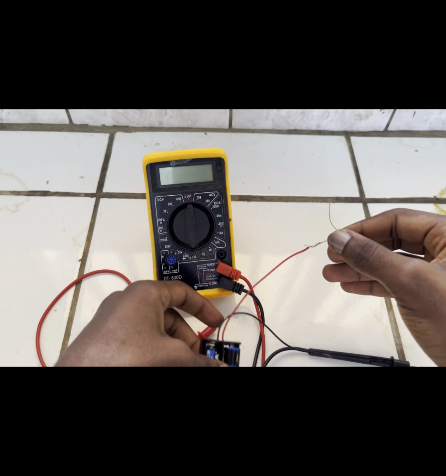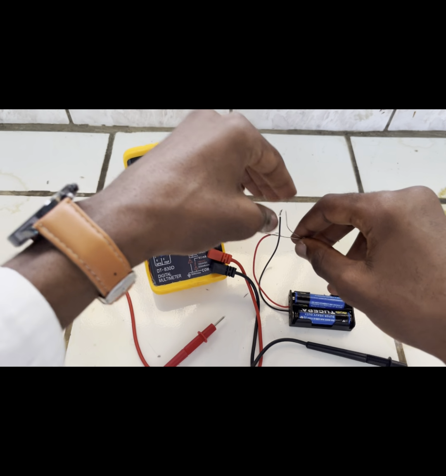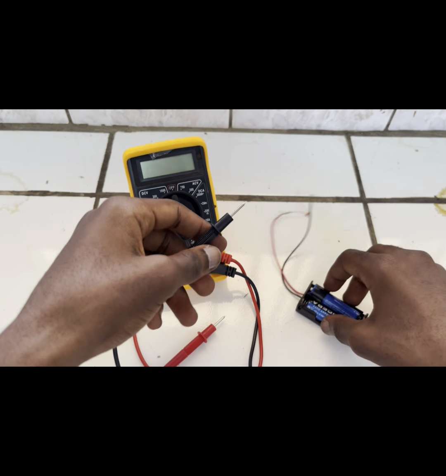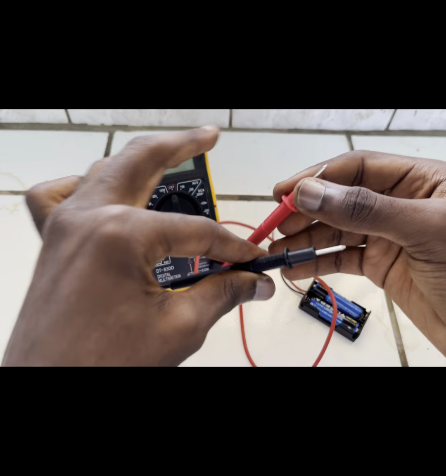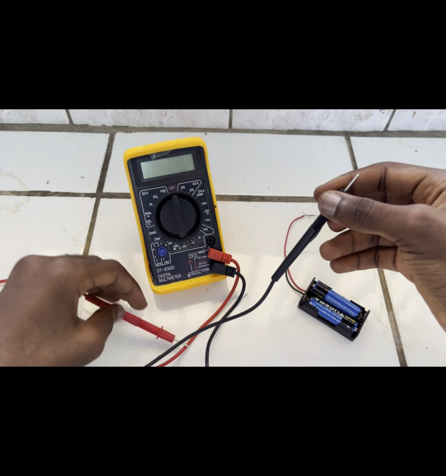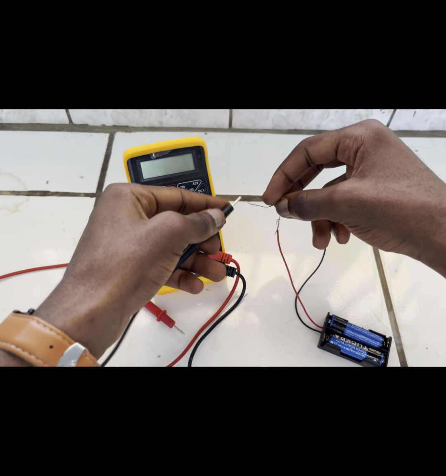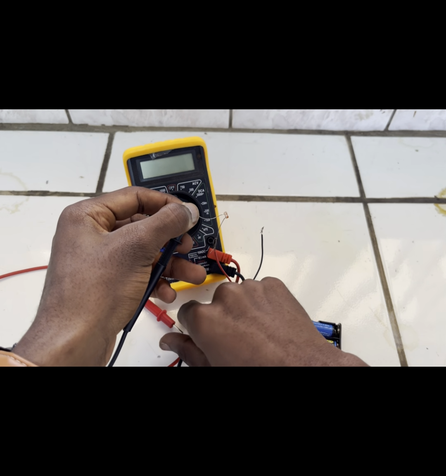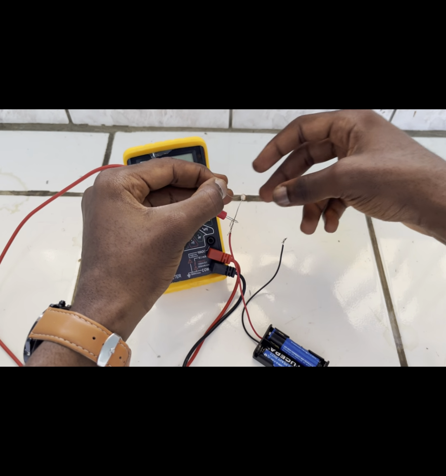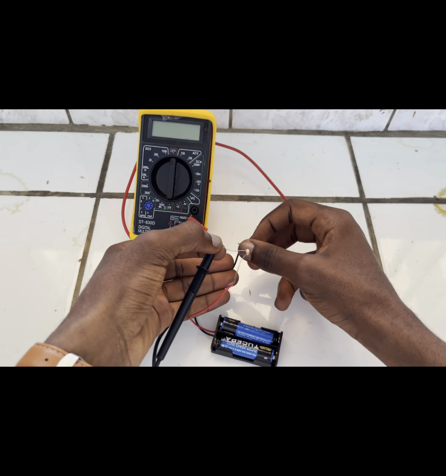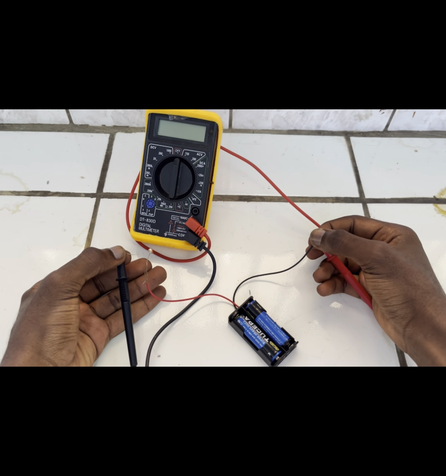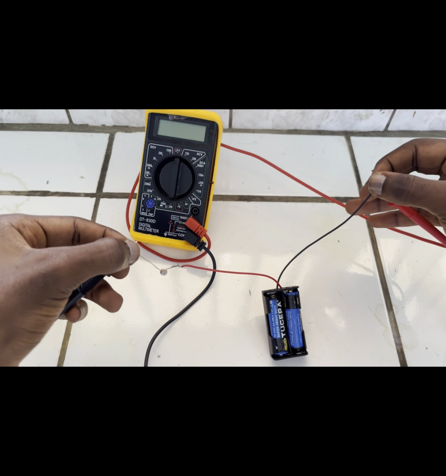Then, for you to have a series connection, you take one terminal of your multimeter, connect it to one like this, and then you take the other one and connect it to the other terminal, which is alone. This is a series connection.